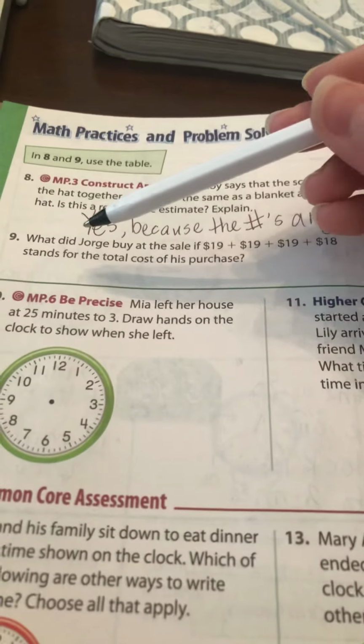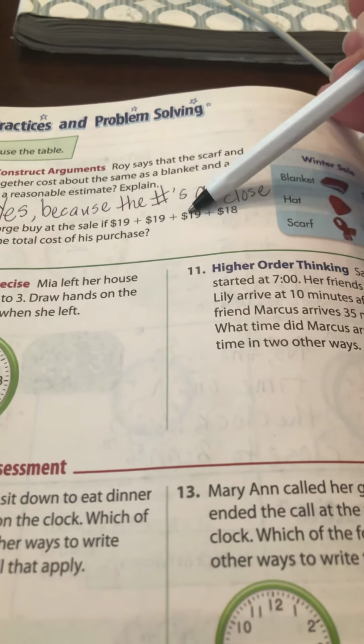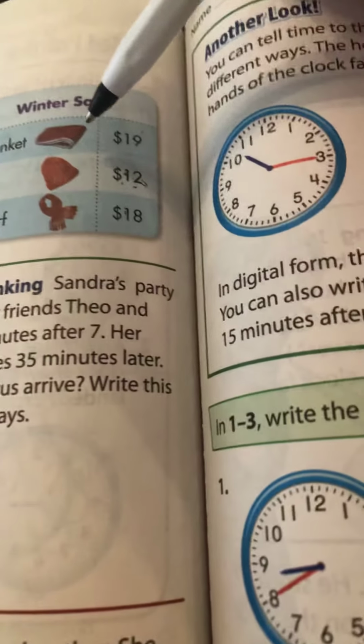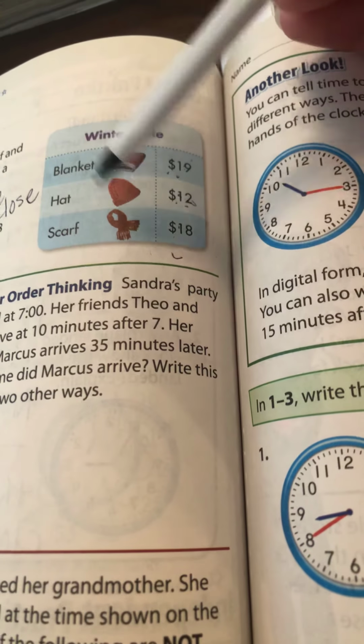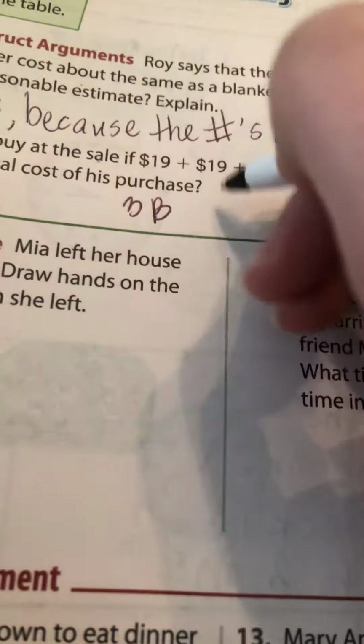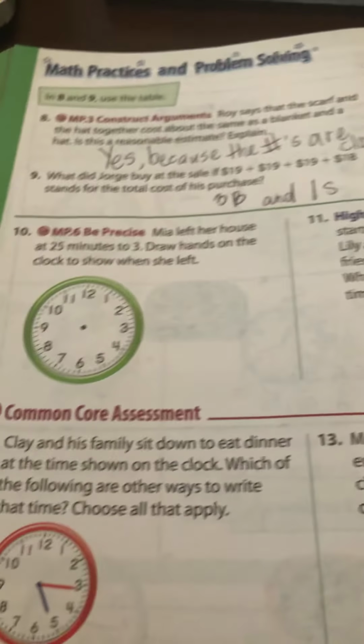Okay. What did George buy at the sale? If he bought 19, 19, 19, and 18, that means he bought 3 blankets and 1 scarf. So this is 3 B's and 1 S. We can shorten that up: 1 scarf and 3 blankets.